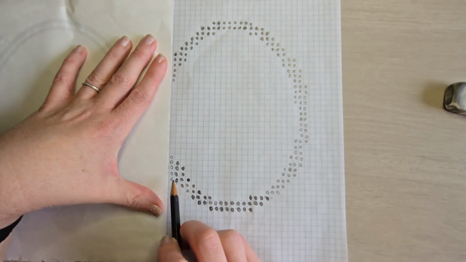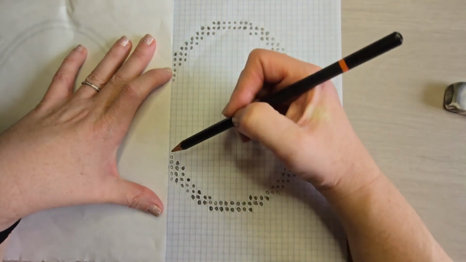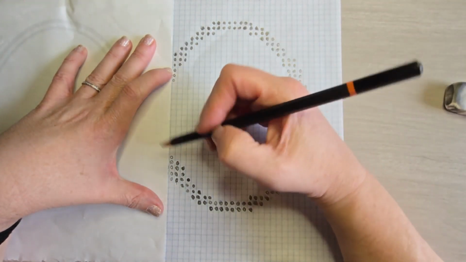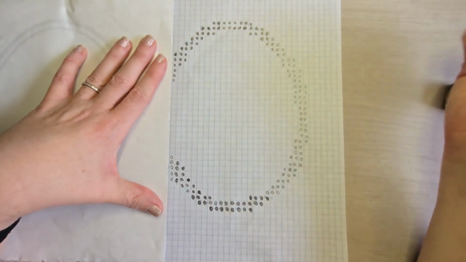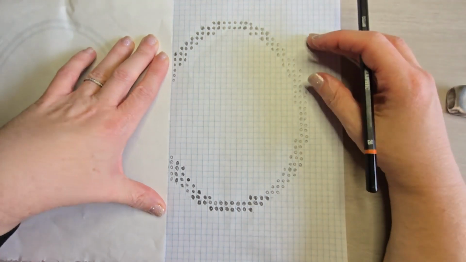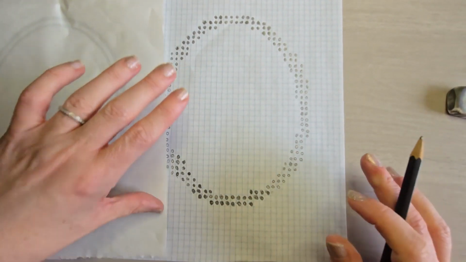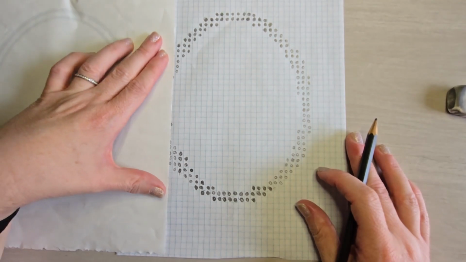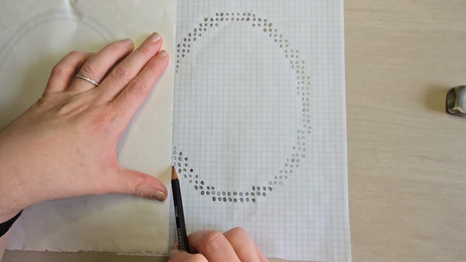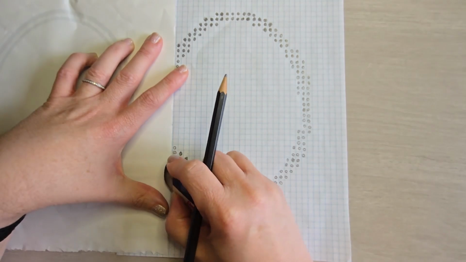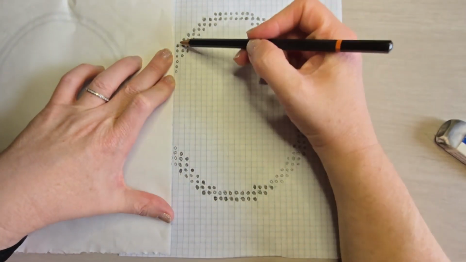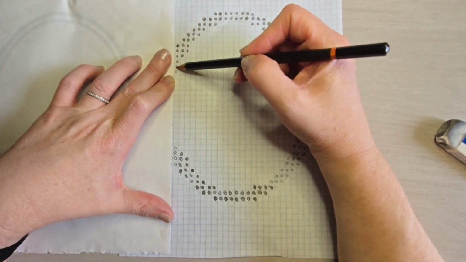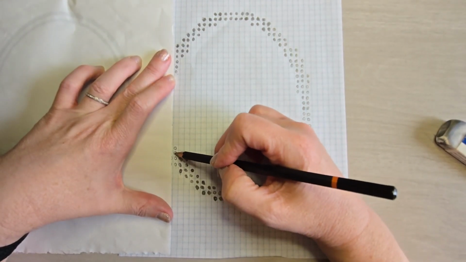Then we have, oh, right here. So we have 1, 2, 3. So 1, 2, 3. What's going on here? All right, 1, 2, 3. Looks like we have one too many dots down this side. Then 1, 2, 3, 4, 5, 6. 1, 2, 3, 4.